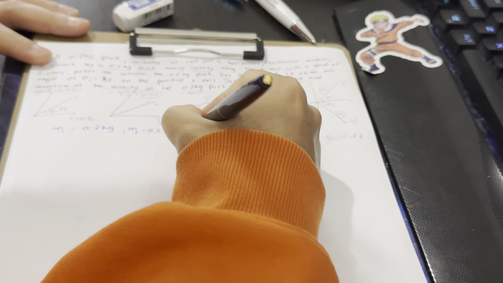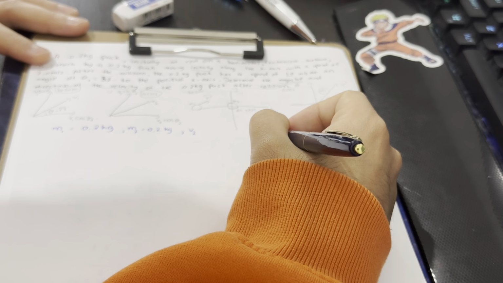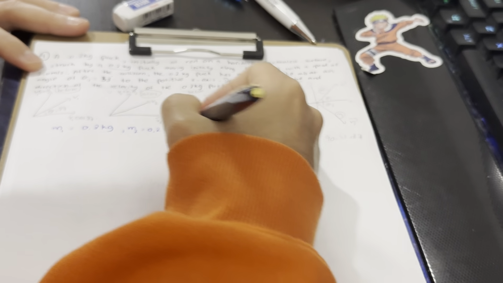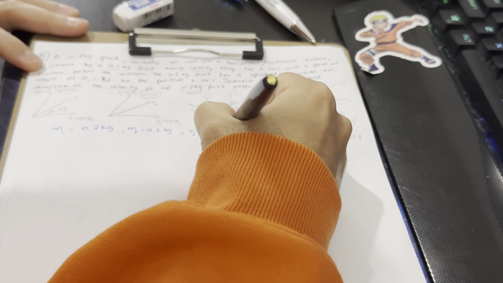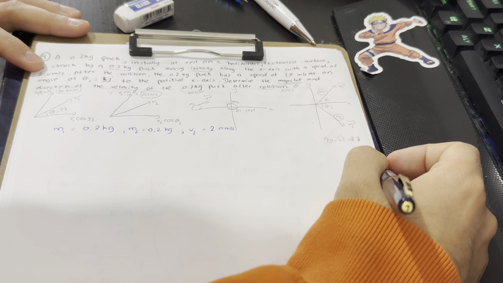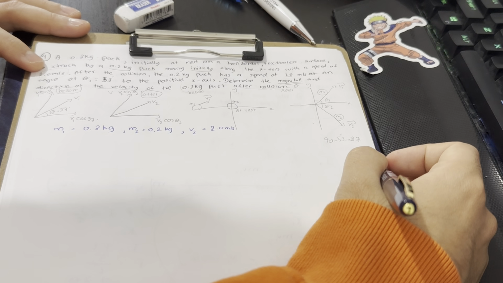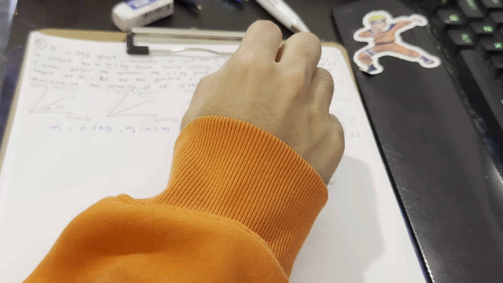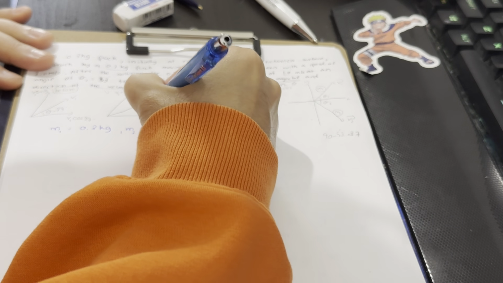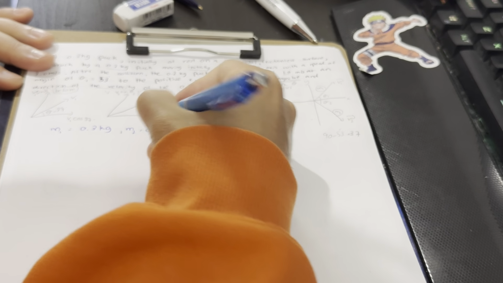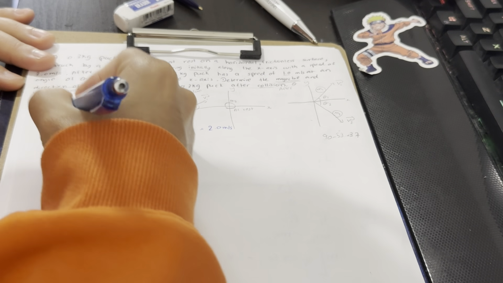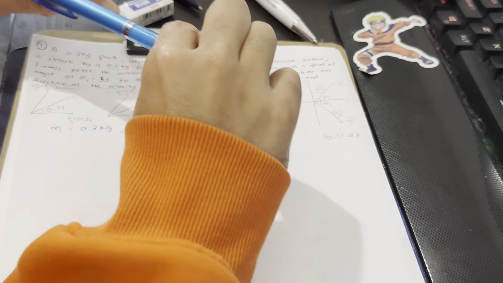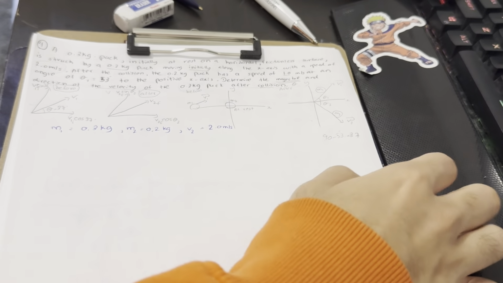So v2 is 2.0 meters per second, this is v2 before the collision. Also, after is v2F, this is v2F. This is v1I, this is before, initial and final.